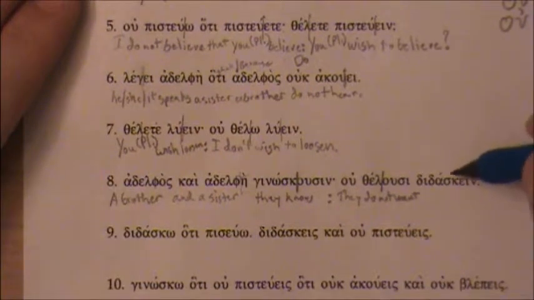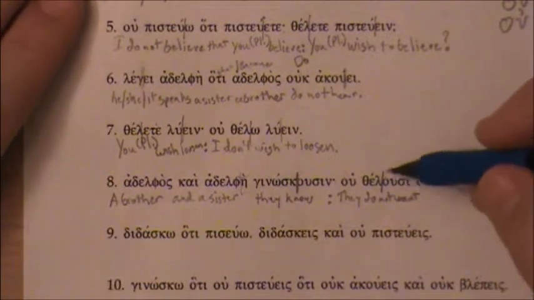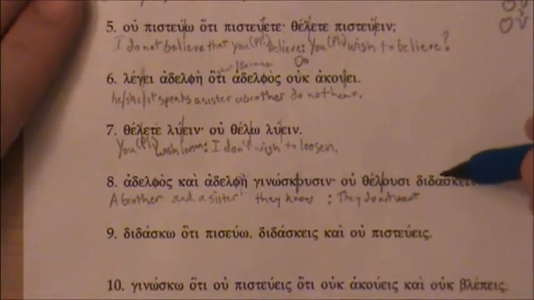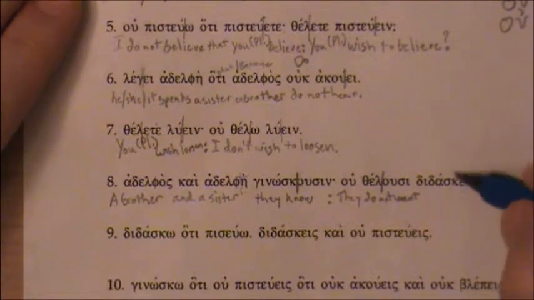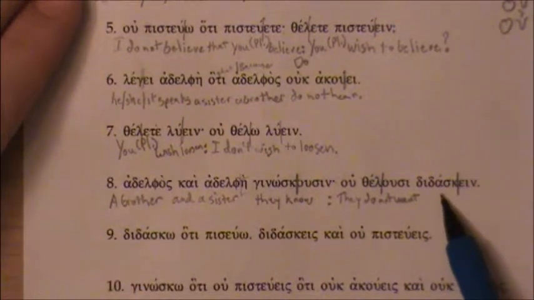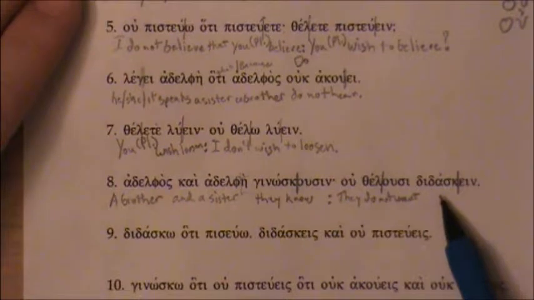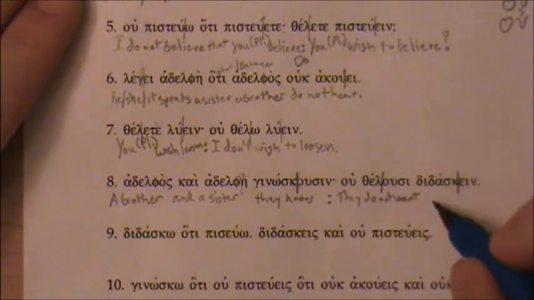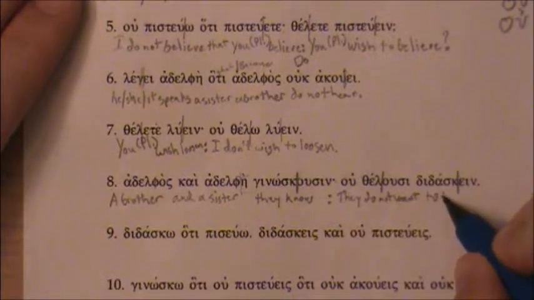didaskein. Remember, the infinitive comes after a word like this. You know, I don't want to what? Well, so our infinitive here, didasko, is I teach. So they do not want to teach.